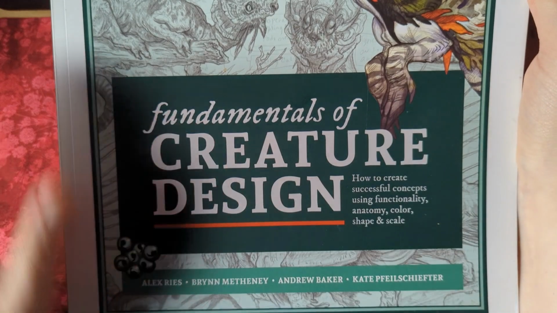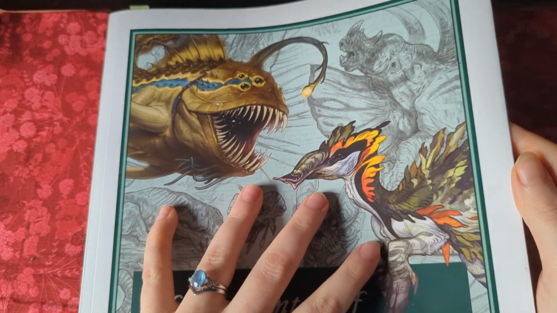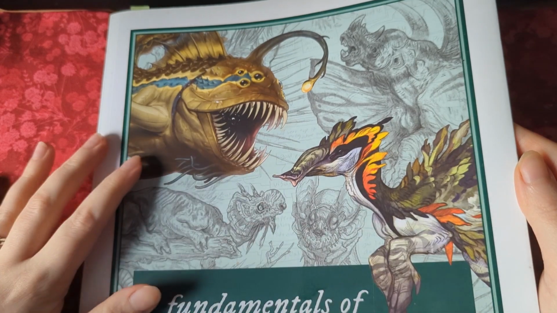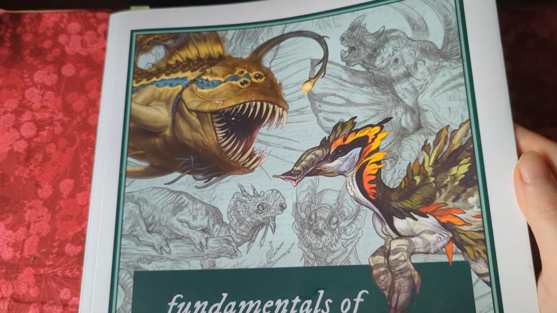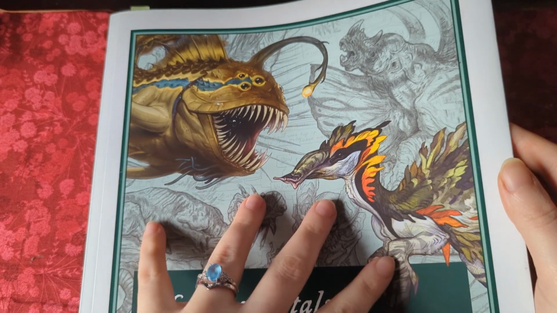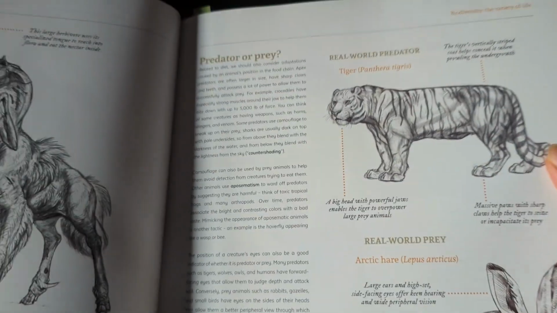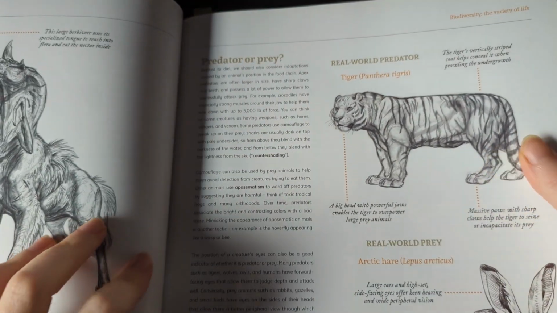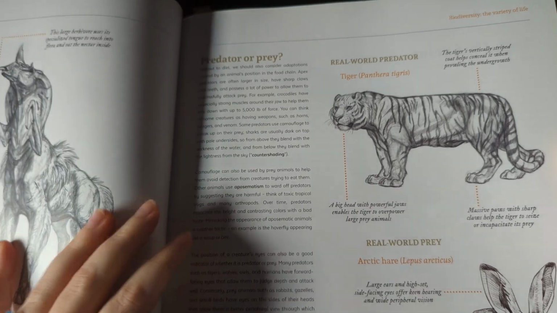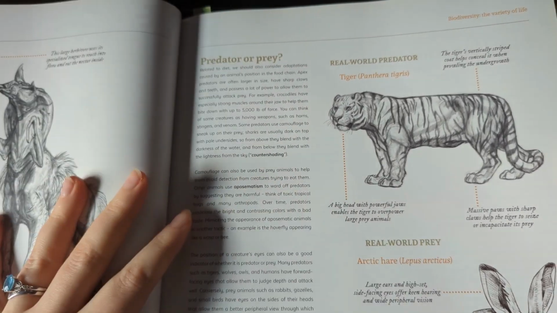A very long title. This is especially useful for creature design, but it includes a lot of information on real world animals and creatures, because a lot of creating creatures is using real life things from nature. So we have discussions on how nature works and then how you can use that to create imaginary creatures.